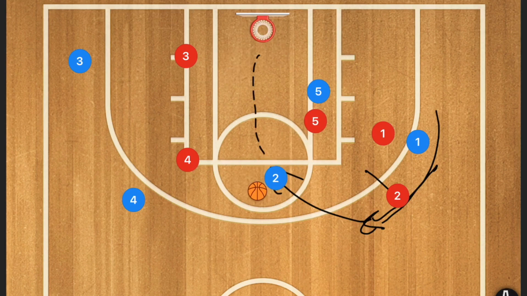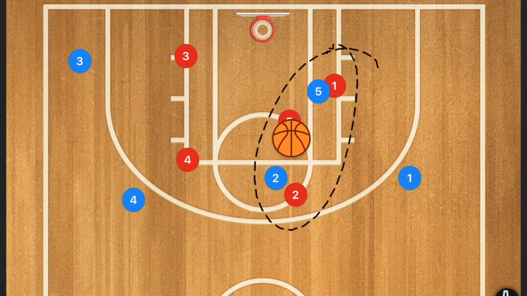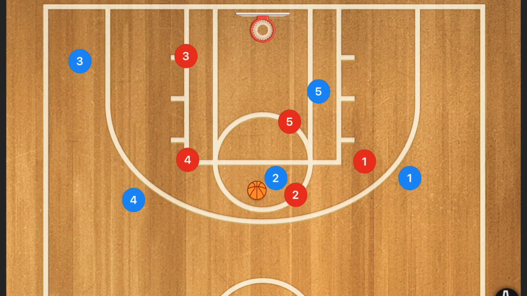If nobody hedges, he could drive to the basket or take the shot himself, or if player 1 was trying to switch off and all the defense over here was messed up, he could kick it out for a 3. Or if player 4 was to reach in a bit too far, which would be a mistake, we could have a kick out pass to player 4 for a 3-point shot. This play kind of opens up a lot of opportunities.